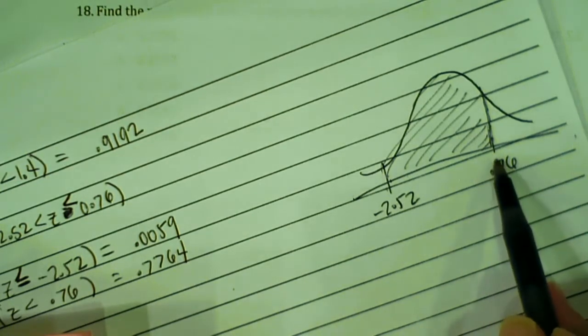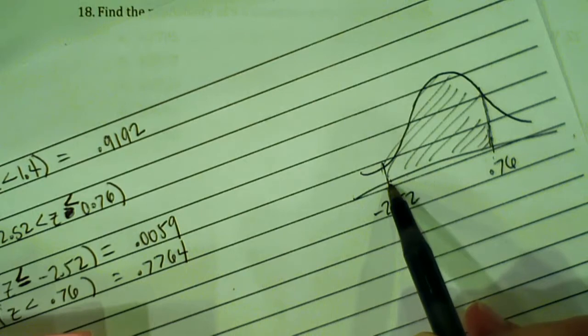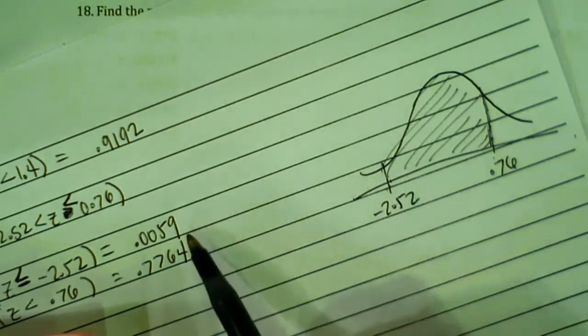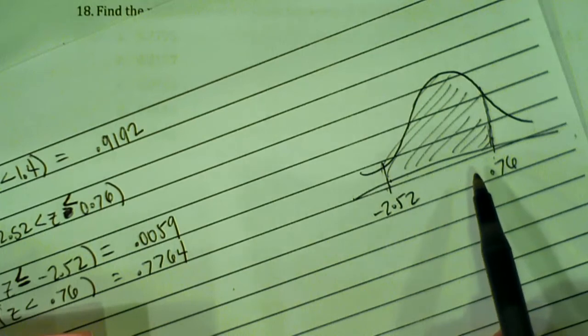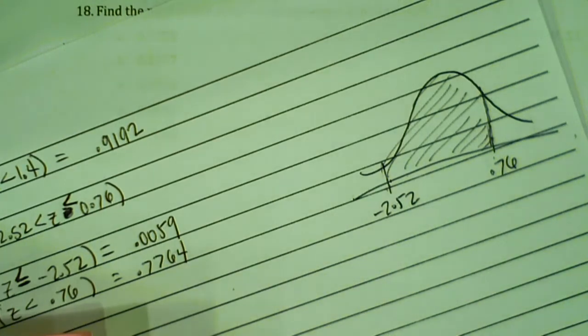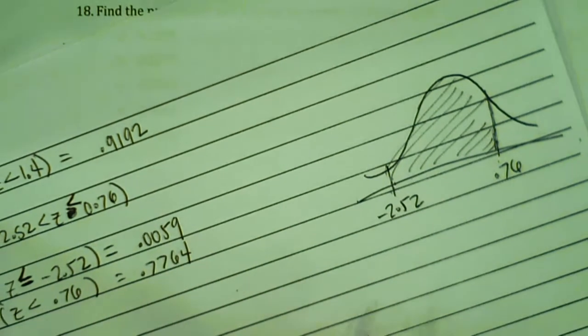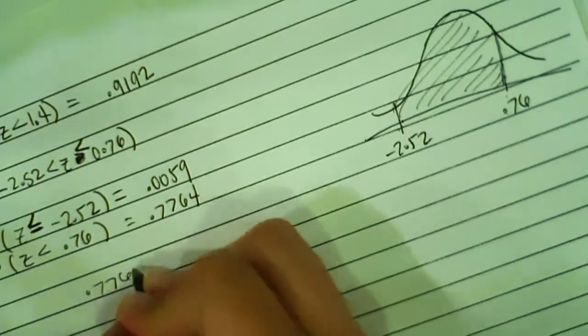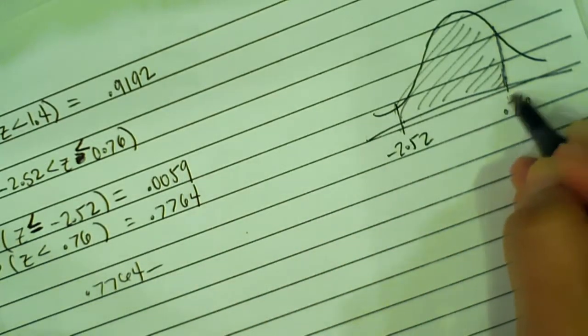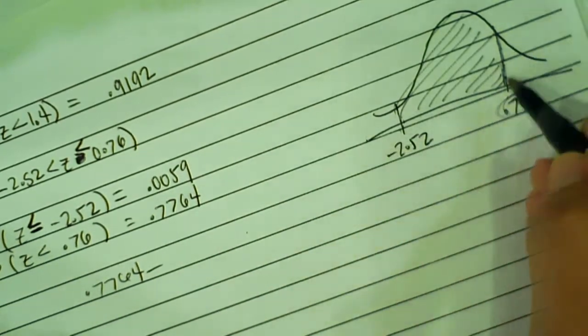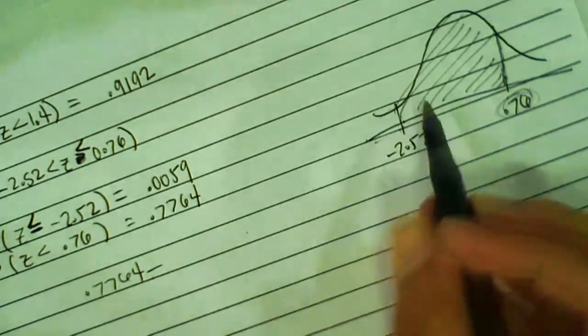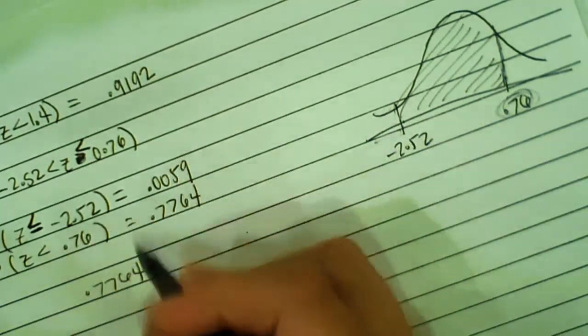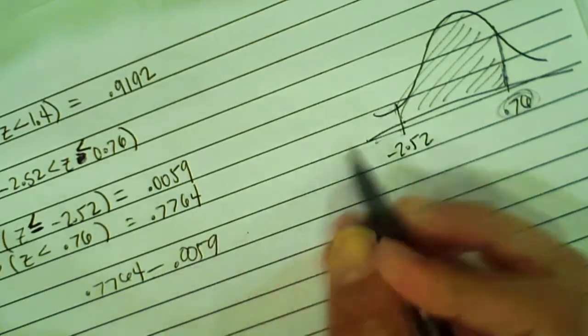But we're trying to find just from here to here. So instead of 1 minus this, we would do the Z-score of this, 0.7764, because that's the probability of this and everything to the left, minus this part. So it should be 0.0059.